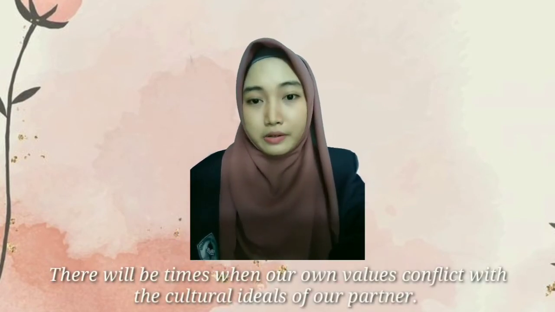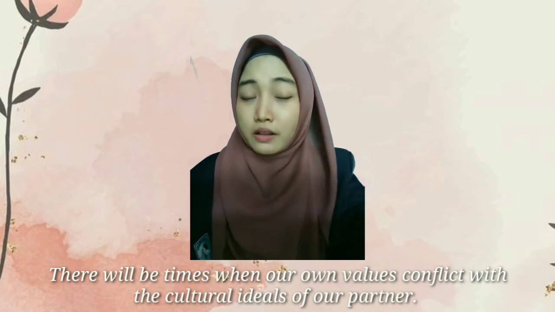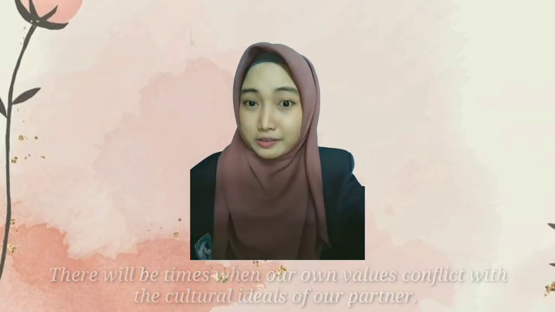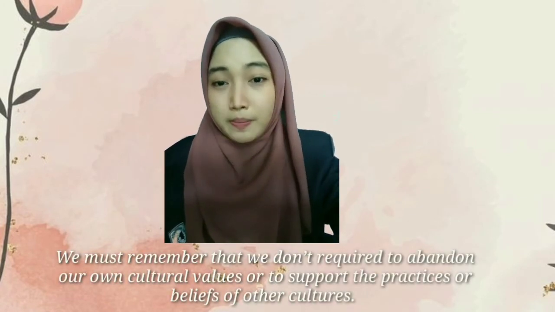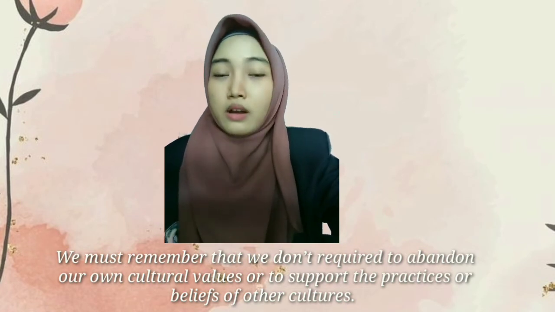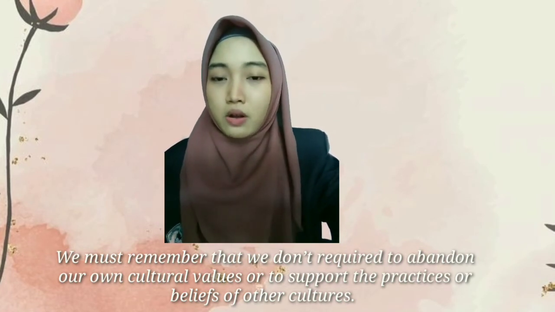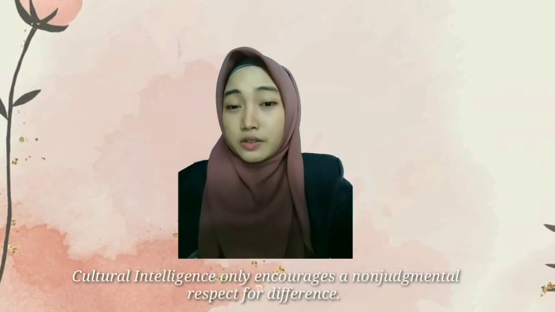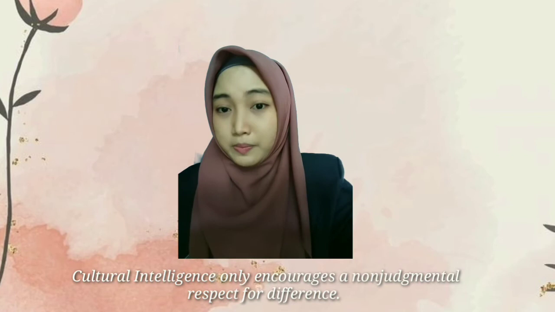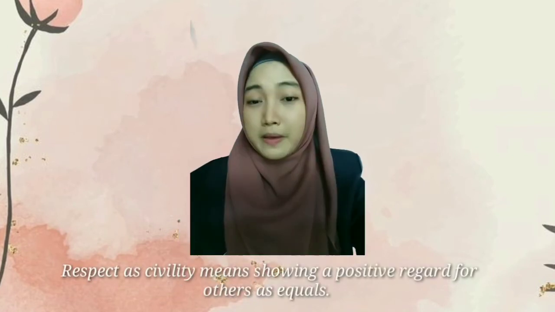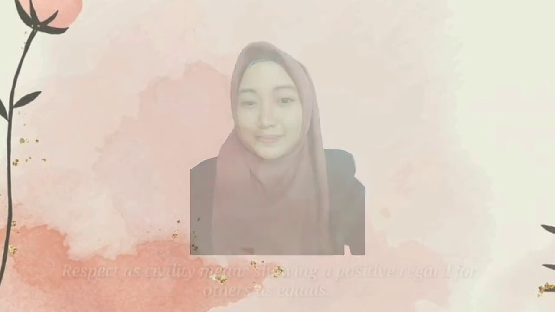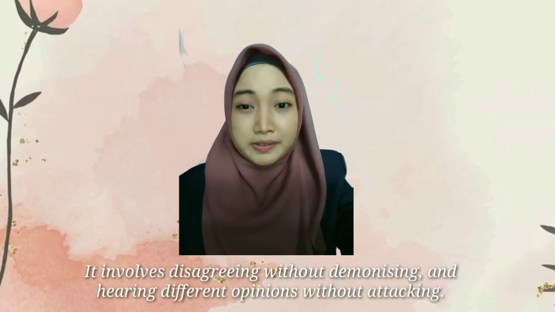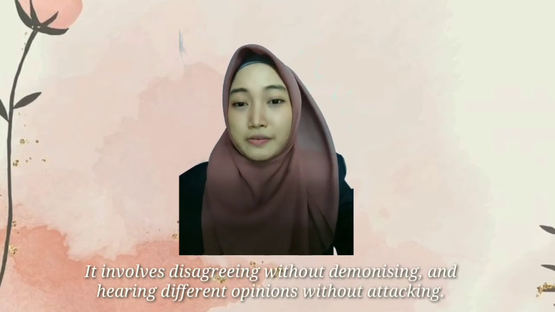When we interact with diverse others, there will be times when our own values conflict with the cultural ideals of our partner. When things like this happen, we must remember that we don't need to abandon our own cultural values or to support the practices or beliefs of other cultures. Cultural intelligence only encourages non-judgmental respect for difference. Respect as civility means showing a positive regard for others as equals. It involves disagreeing without demonizing and hearing different opinions without attacking.